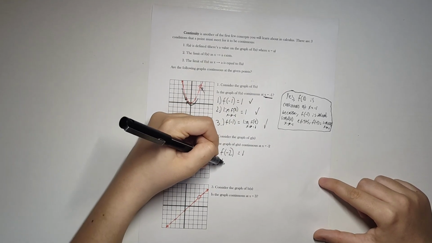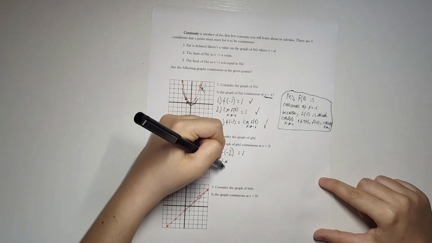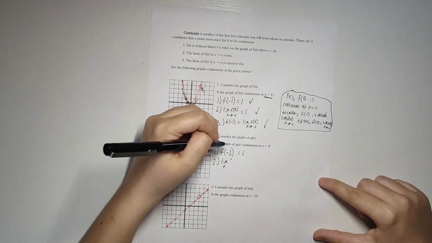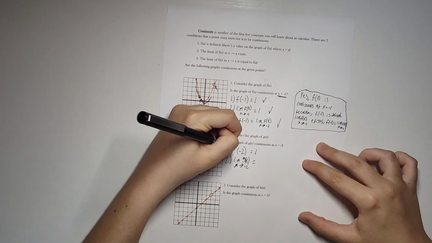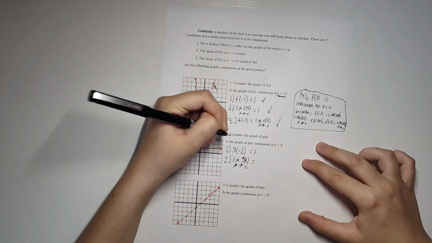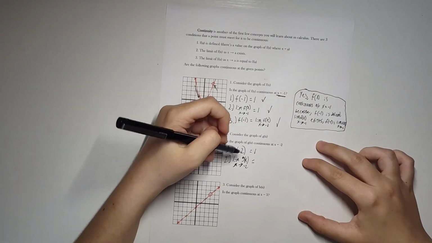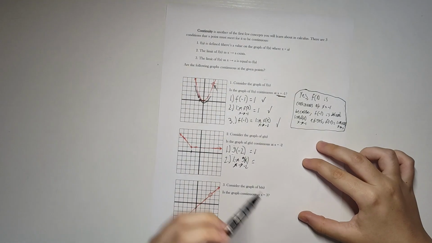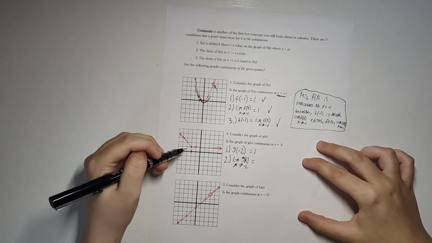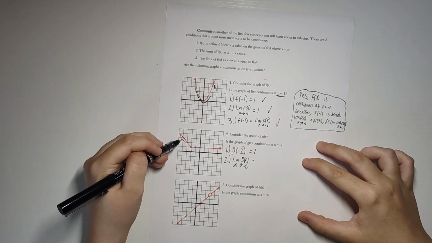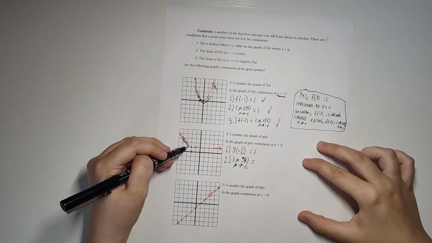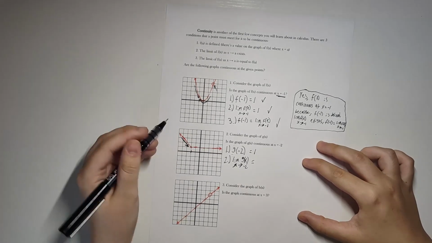Then the limit of g of x, there we go. The limit of g of x as x approaches -2, well, from the left, closer and closer we get to x equals -2, the closer and closer y gets to 1.